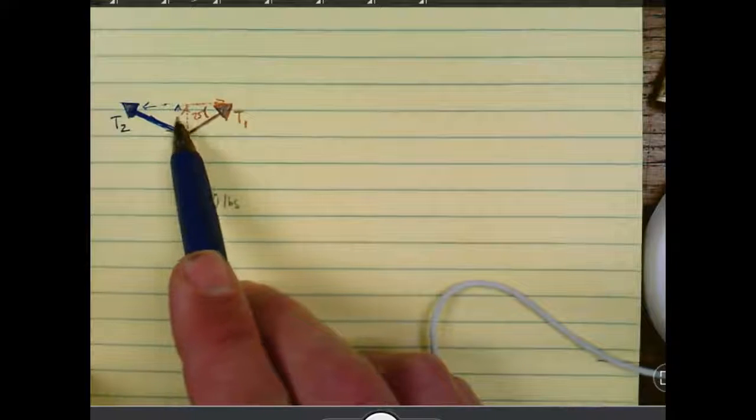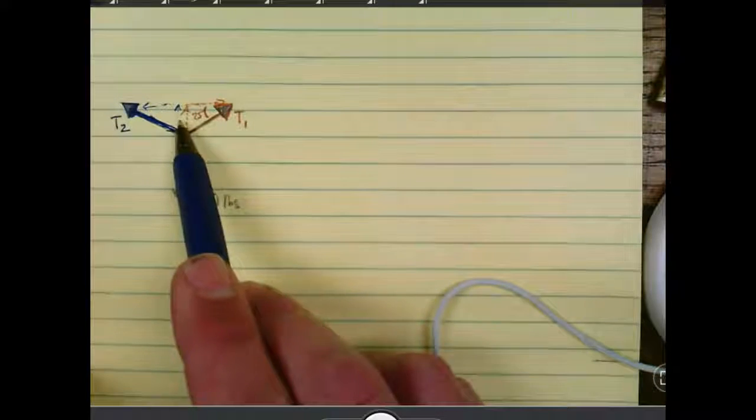So each of these forces has two components. T1 is pulling up and to the right. T2 is pulling up and to the left. That being said, it is these two vertical components, these two Y components, that are supporting this 40 pounds.